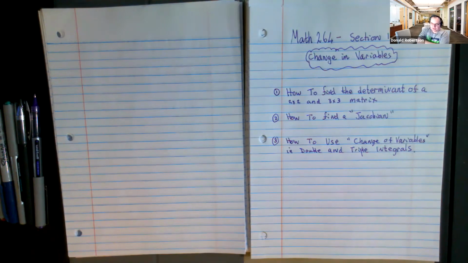So, change in variable, you've done it in Calc 2. Remember U subs? That's change in variable. What does it do? Well, it allows you to take a single integral that may be quite hard to integrate or even impossible. And by a clever algebraic trick of changing the information to be in terms of a different variable, typically U, you can integrate that and get the answer you were looking for.